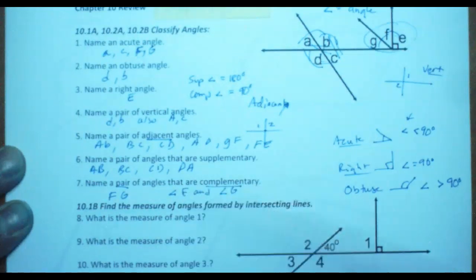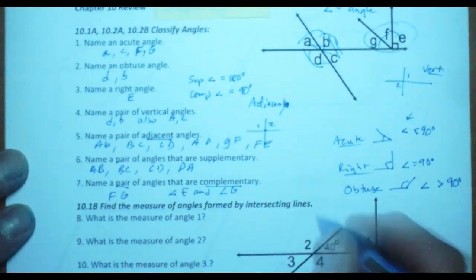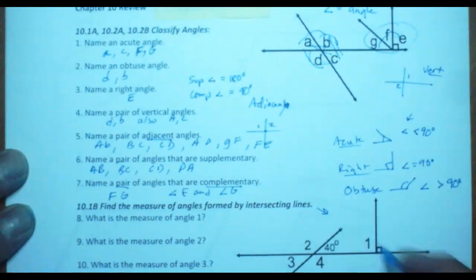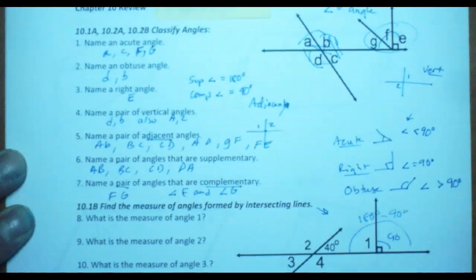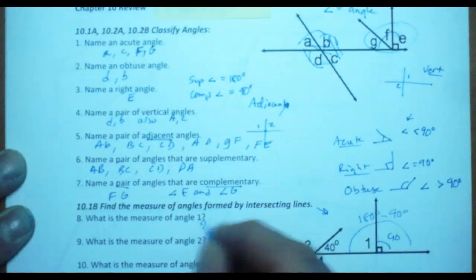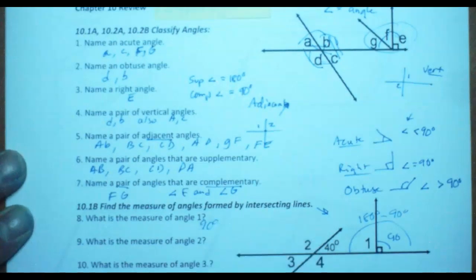All right. So what is the measure of angle 1 now? We're looking at this drawing down here. Well, if this one is 90 degrees and this whole thing is 180 degrees, then we can go 180 minus the 90 degrees over here and get that. Most of you just know that if this is a 90, that has to be a 90. So it's 90 degrees.